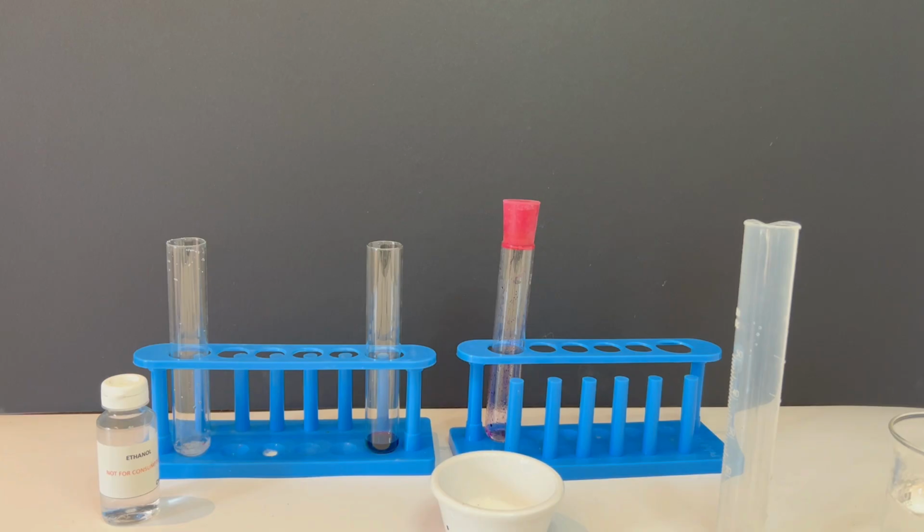This investigation shows us that solubility depends on the intermolecular forces between solutes and solvents. Ionic and polar substances dissolve best in polar solvents like water. Non-polar substances like iodine dissolve best in non-polar solvents like chloroform. Remember the rule, like dissolves like.